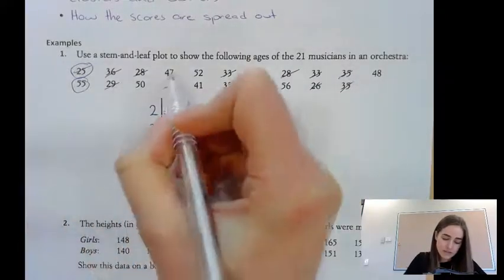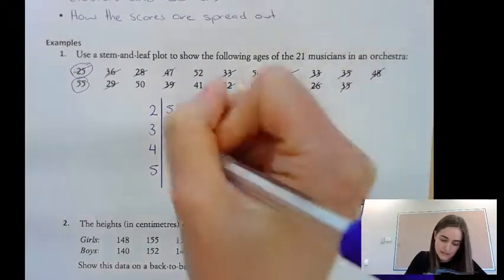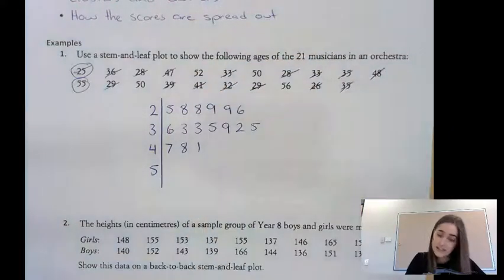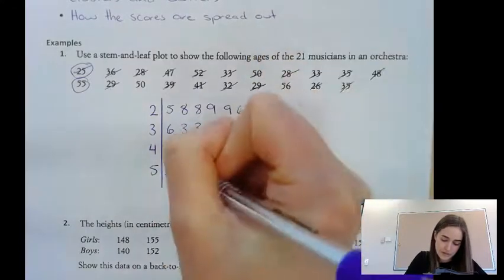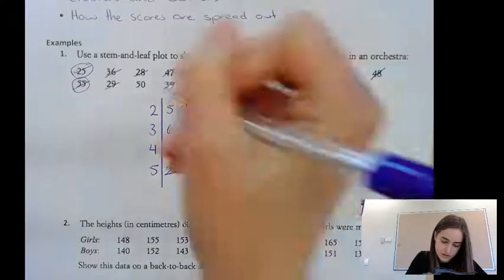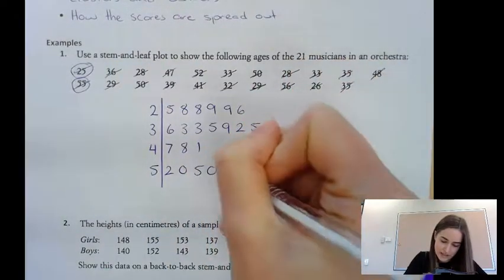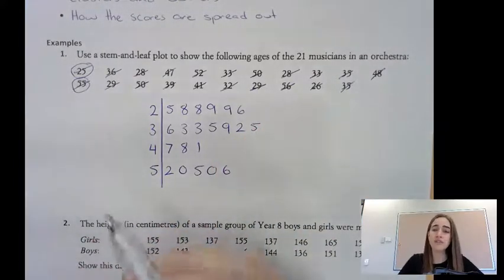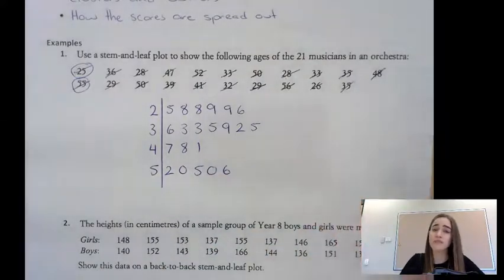Now for my 40s, I've got a 47. I've got a 48, a 41, and that's it. And then my 50s, so I've got a 52, a 50, so I'll put a 0 there. I've got a 55, a 50, and a 56. So this is what's called an unordered stem and leaf plot, because I've just gone and put all the numbers in the order that I came across them.